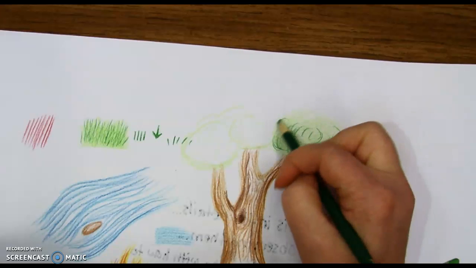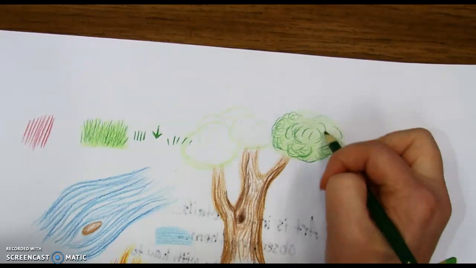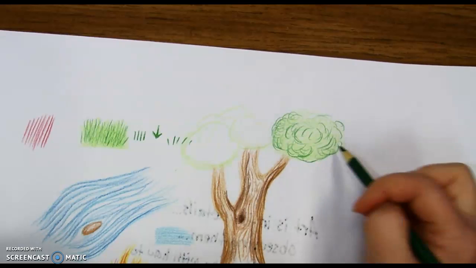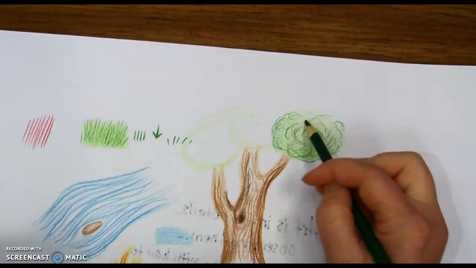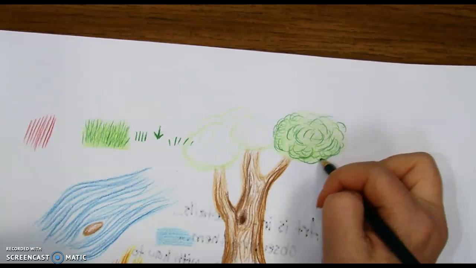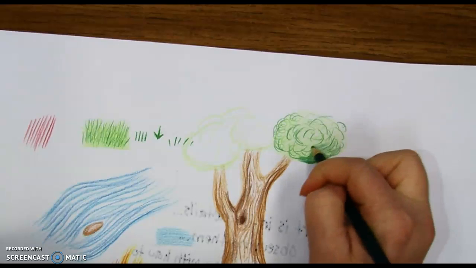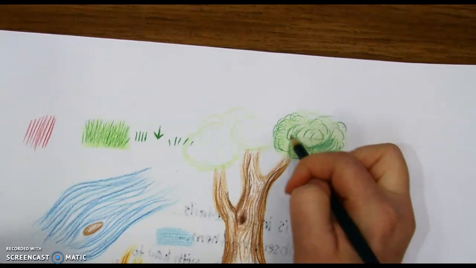You can also do scumbling for a treetop. Scumbling works just fine. Okay, I'm going to add that with a darker green. And then I'm going to even add a little bit of shading underneath because the shady part of the tree is oftentimes underneath here. And that can create some depth if I have some shadows and then some light and then some shadows and then some light.